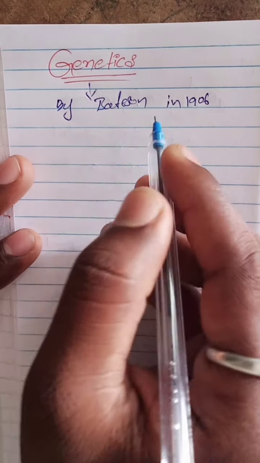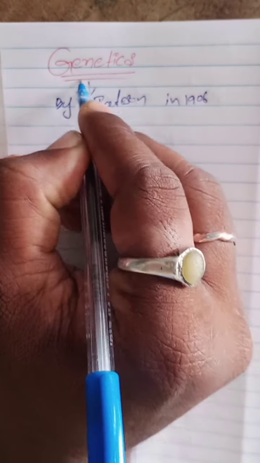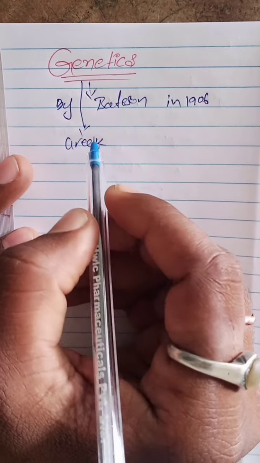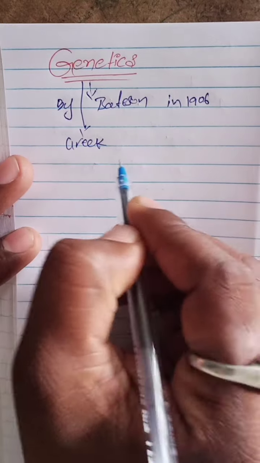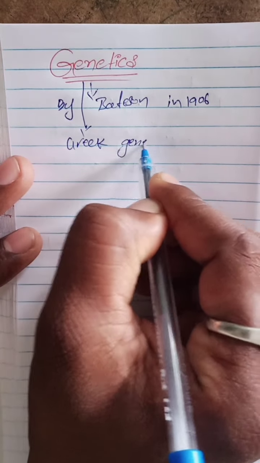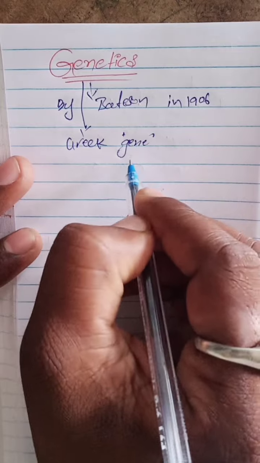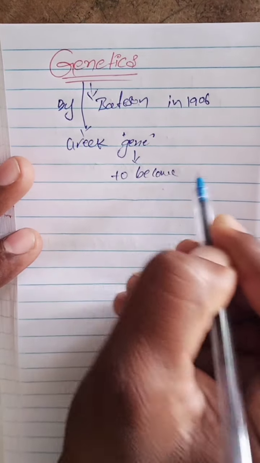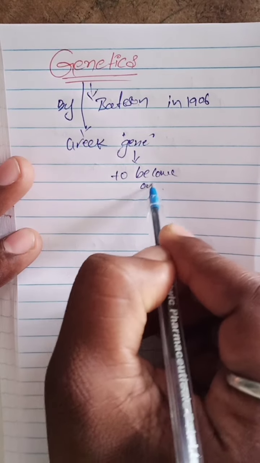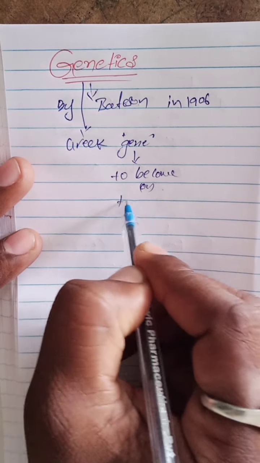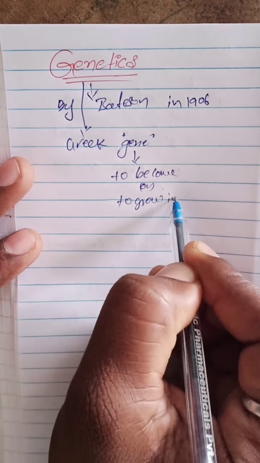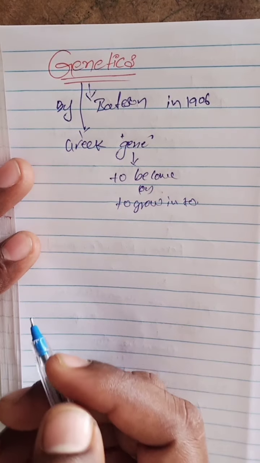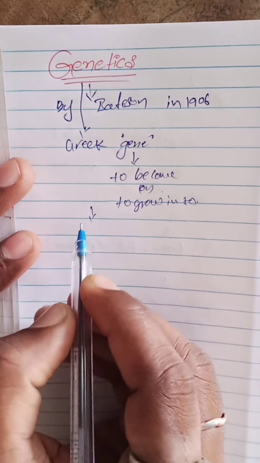This word is derived from a Greek word. What is the meaning of this word? It is derived from the Greek word gene. So what is a gene? Gene means to become, or to grow into, and that is known as genetics. So genetics is a branch of biological science.